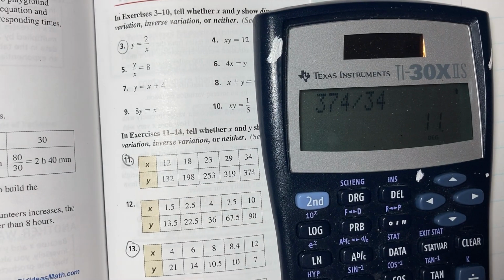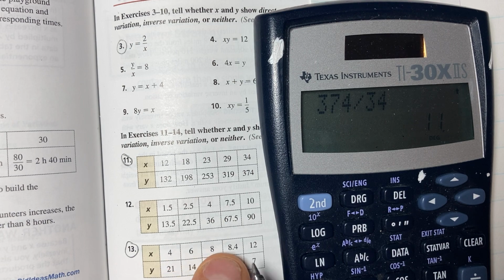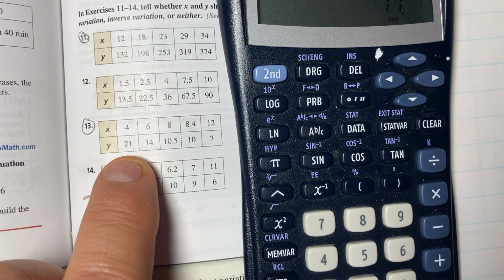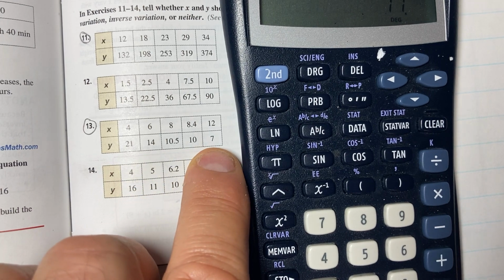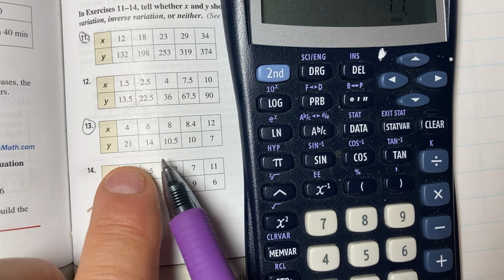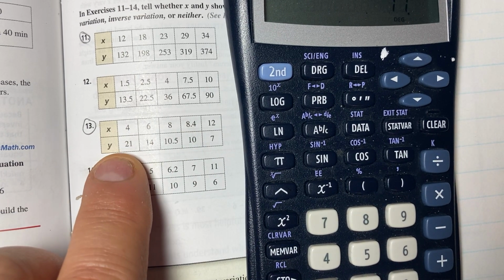Straight down to 13. 13, 4, 6, it's increasing. So that's increasing, increasing, increasing. This one's 4 to 5, decreasing, decreasing, decreasing. Okay, so I know it's not direct. It's either inverse variation or neither. So I'm going to take the bigger number divided. I could take 4 divided by 21.